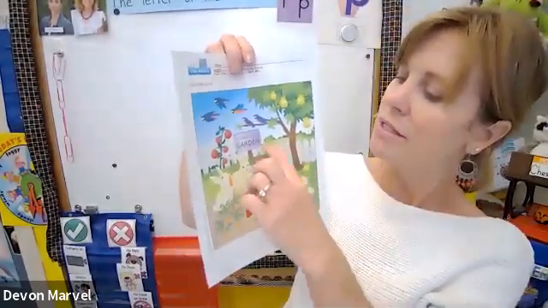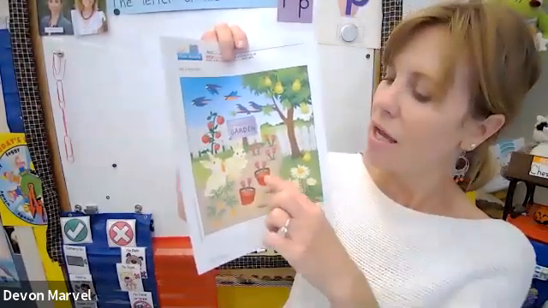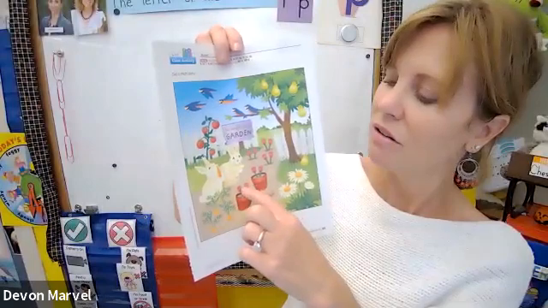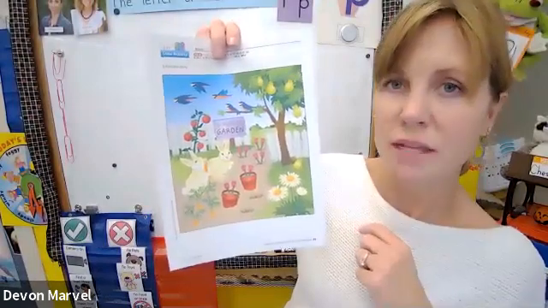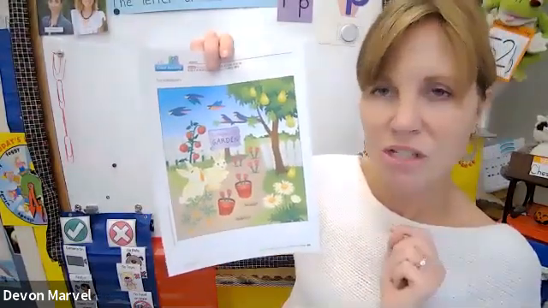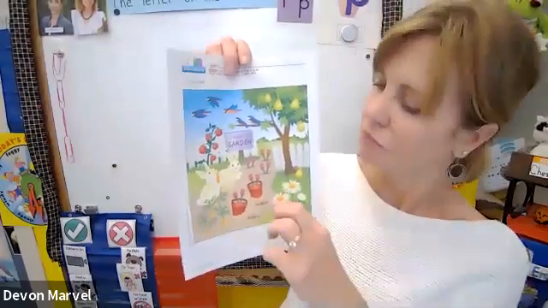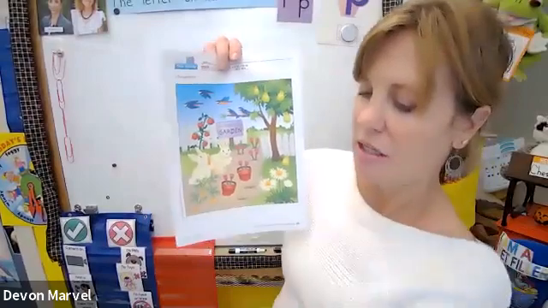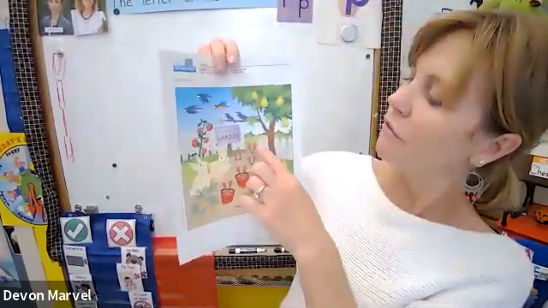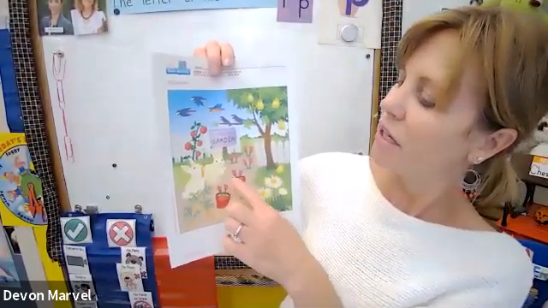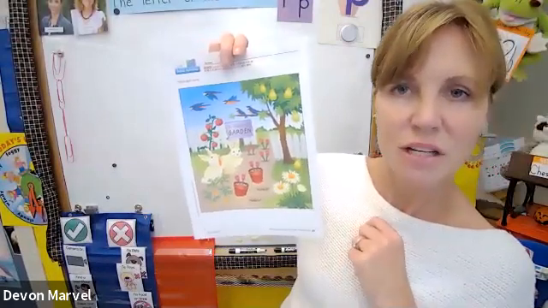There are 6 tulips in the ground. And how many were there? 4. 1, 2, 3, 4. 4 tulips in the pots. Here's my question. How many tulips are there altogether in the garden? Now I have to count. 1, 2, 3, 4, 5, 6, 7, 8, 9, 10. 10 tulips in the garden.